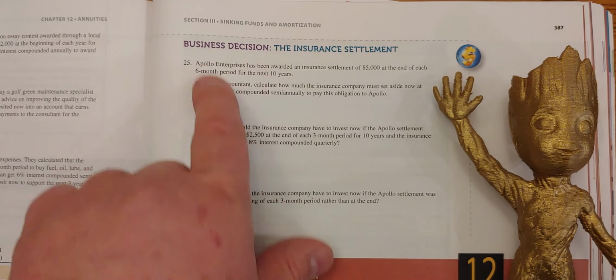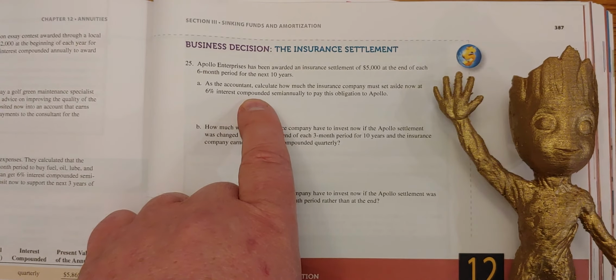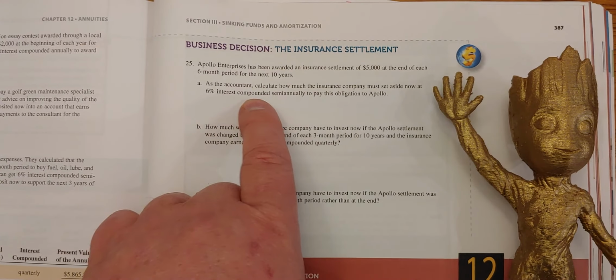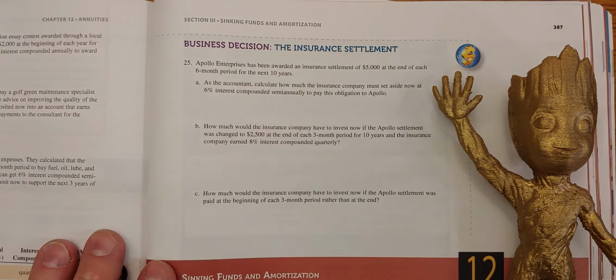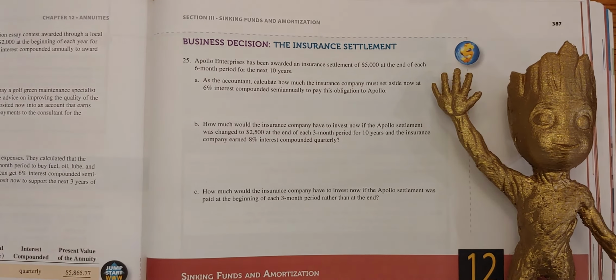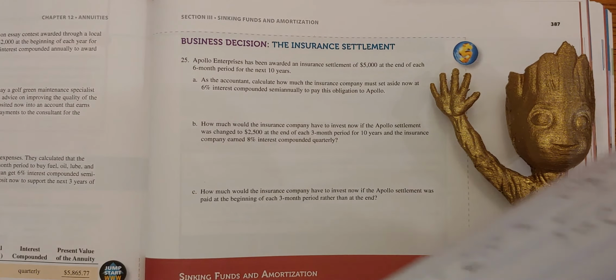so this is the insurance company now, compounded semi-annually because the payments are made every 6 months to pay this obligation to Apollo. All right, so let's work this through.